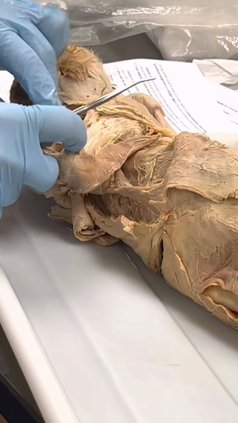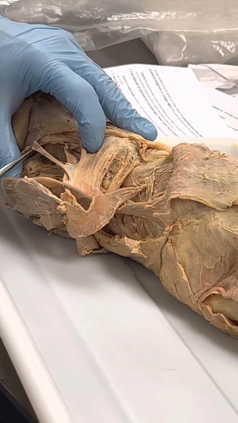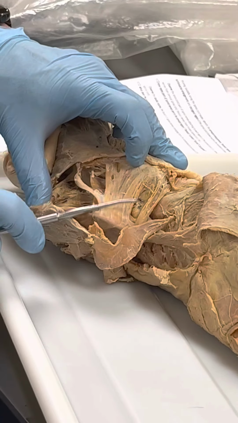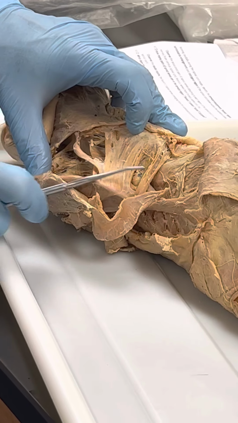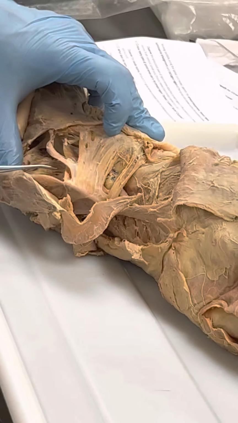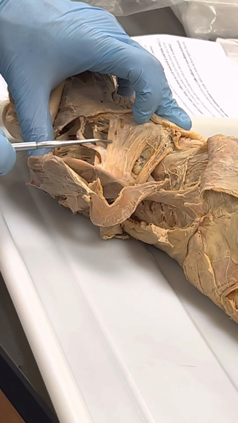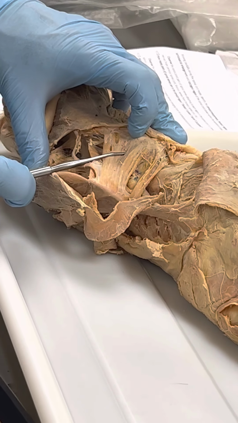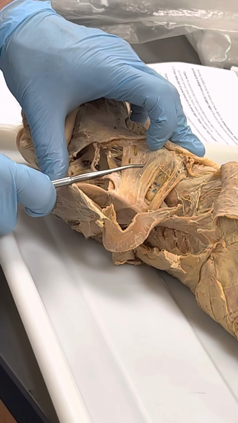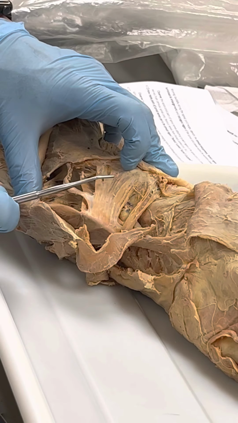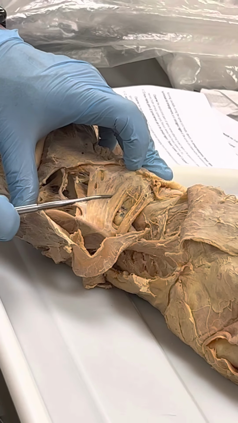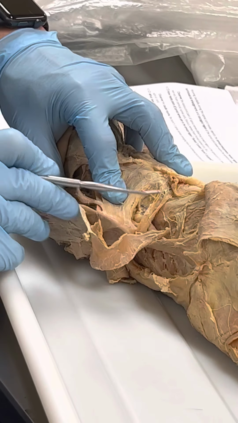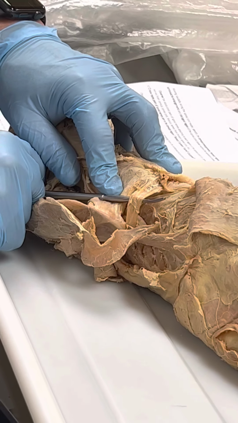We already talked about those. In here, we have the rhomboids. The rhomboids move the shoulder, move the scapula. Rhomboid major, rhomboid minor is the big one. In the cat, minor is bigger than major, with a few exceptions. Teres major is one of the exceptions. So the bigger one here is rhomboid minor, and the major one is actually smaller, right there.